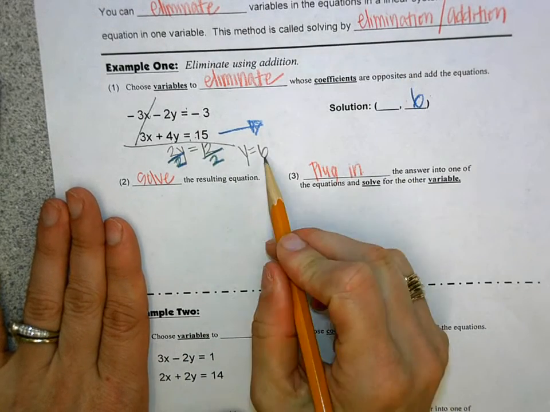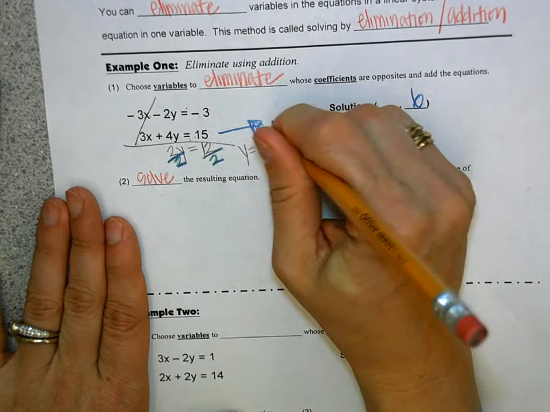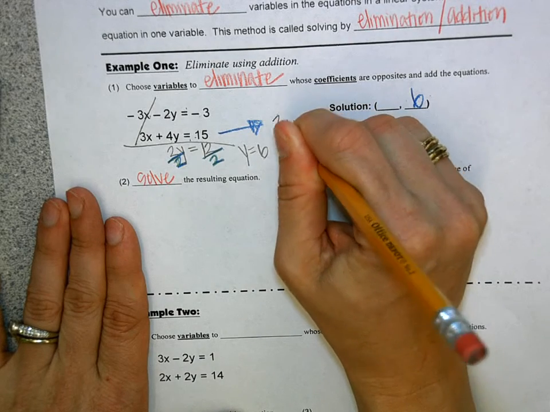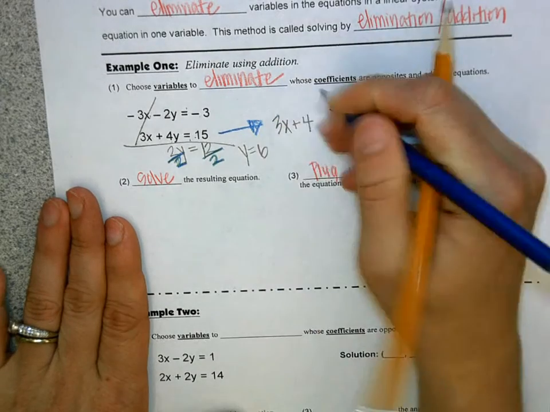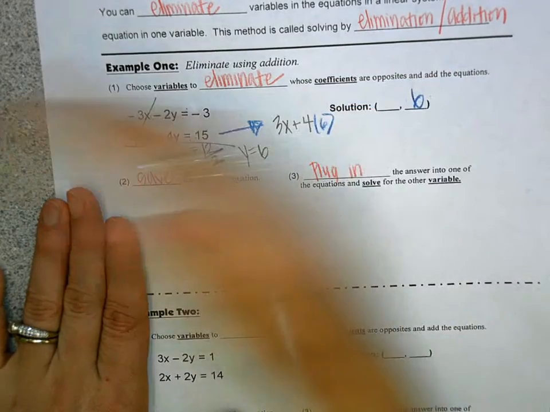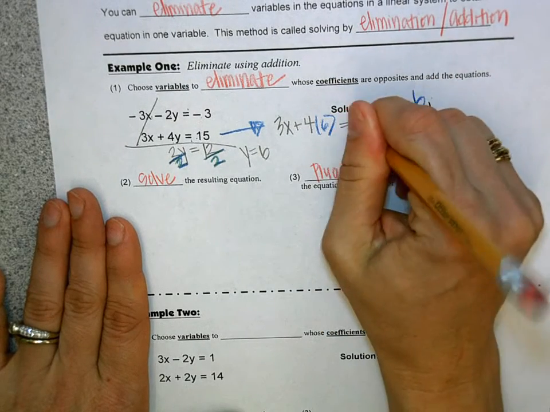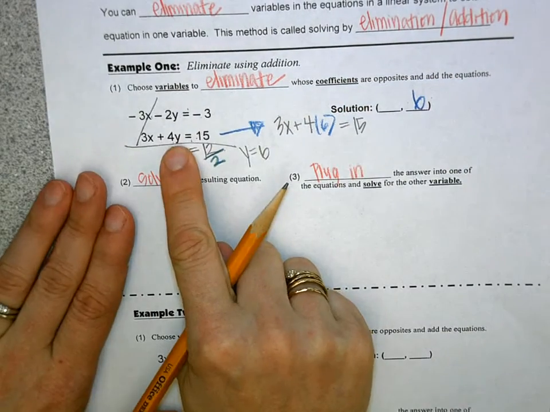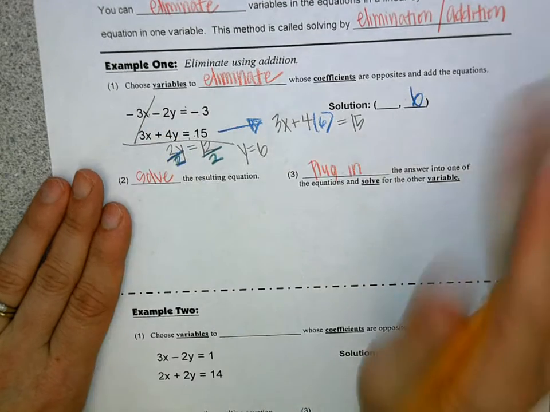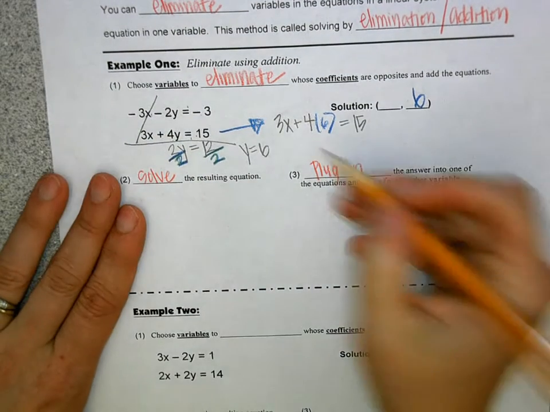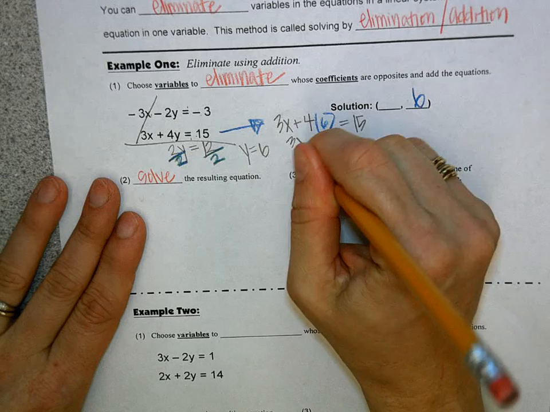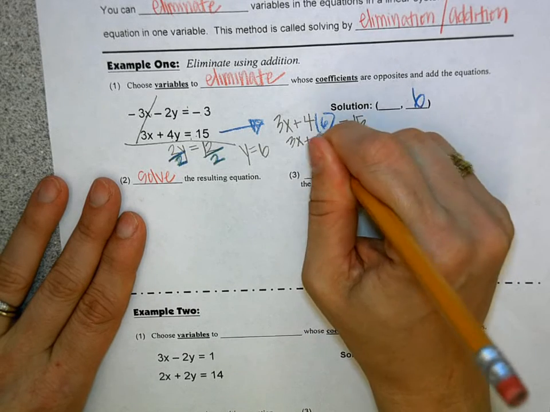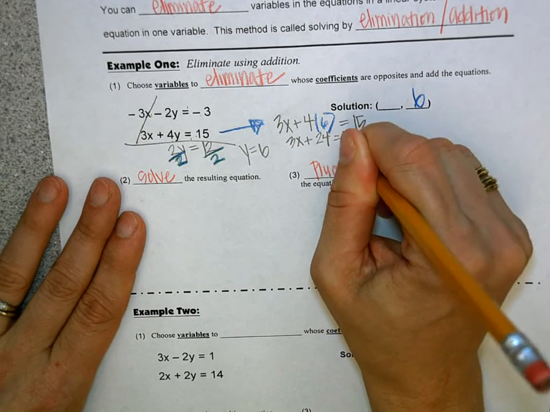Okay, so we're going to plug in 6 for y. So 3x plus 4 multiplied by 6 is equal to 15. Make sure whatever equation you're plugging into, you're not taking part from the first one and part from the second one. Make sure you're plugging into all of the same one. So 3x plus 4 times 6 is 24, equals 15.